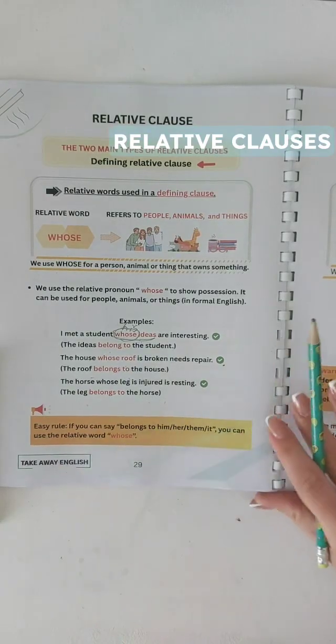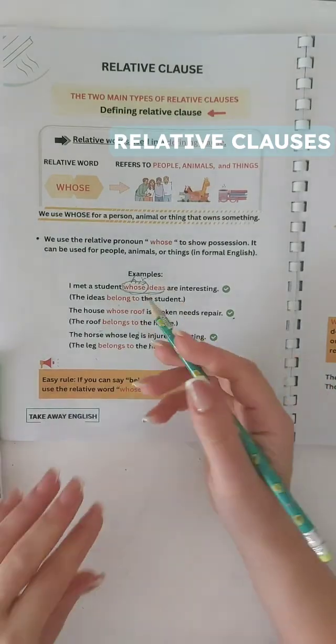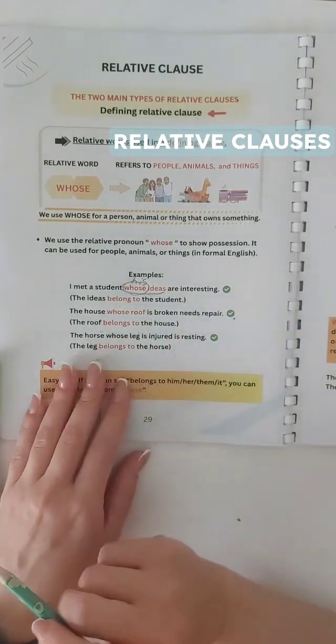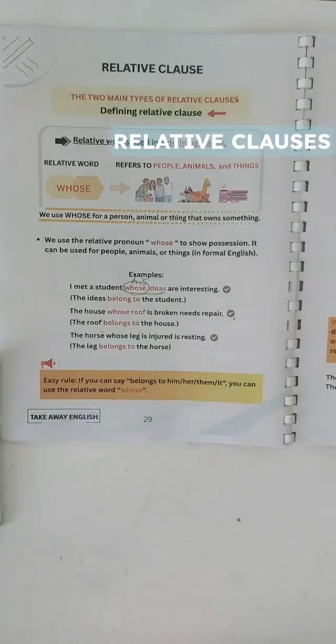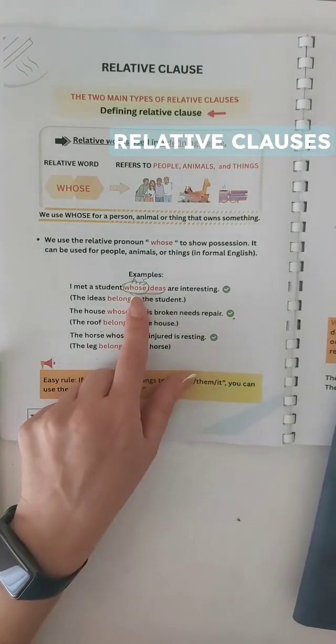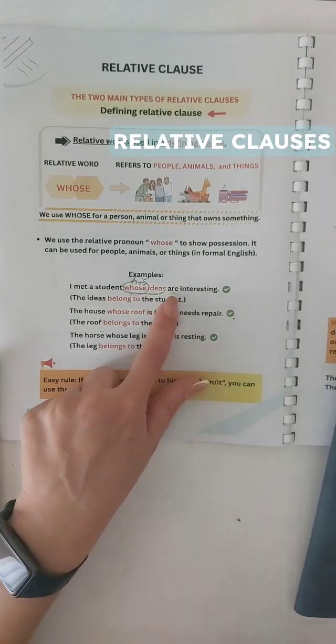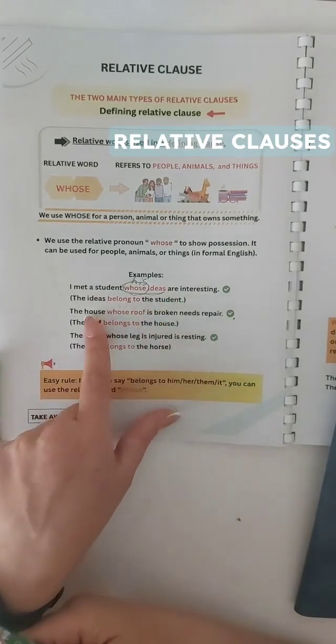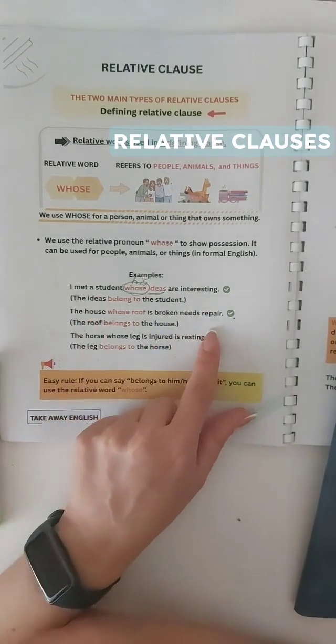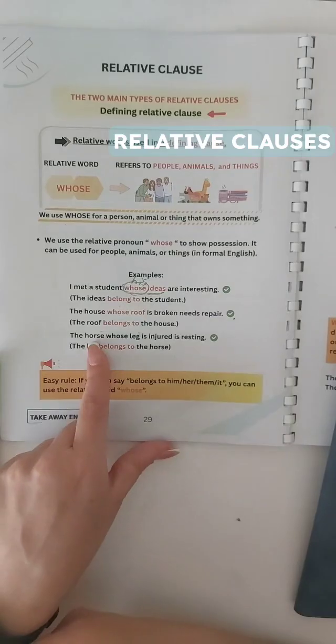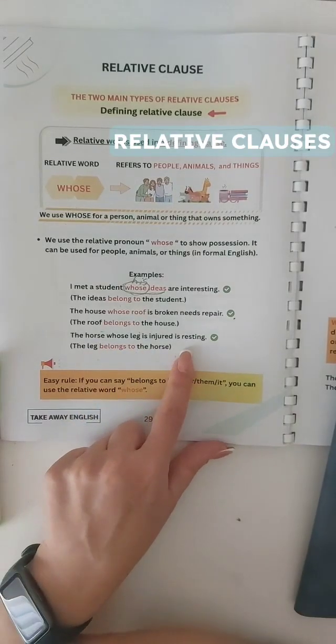Okay? Common mistakes are when we use that instead of whose. We cannot say, I met a student that ideas are interesting, or the house that roof is broken, or the horse that leg is injured. Okay?